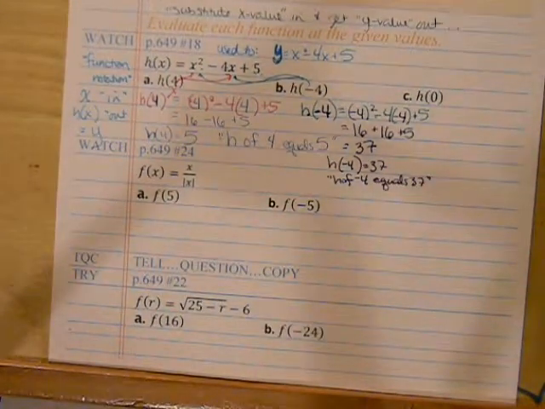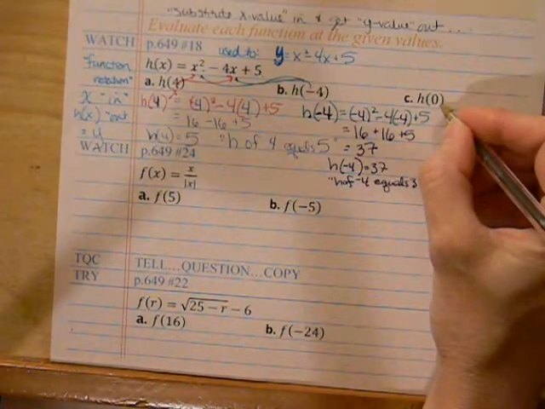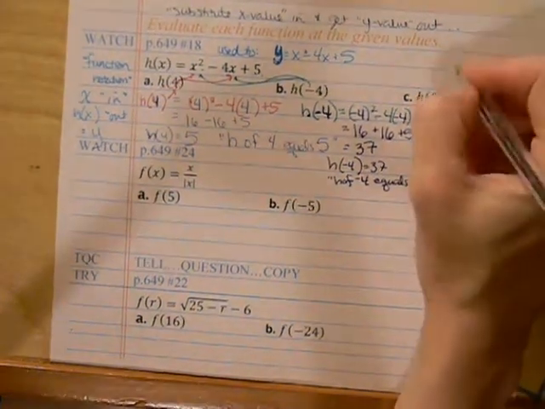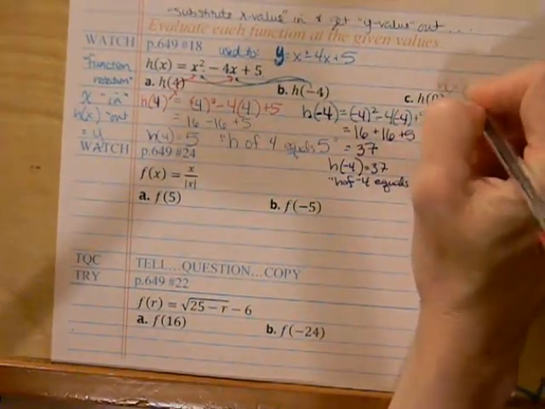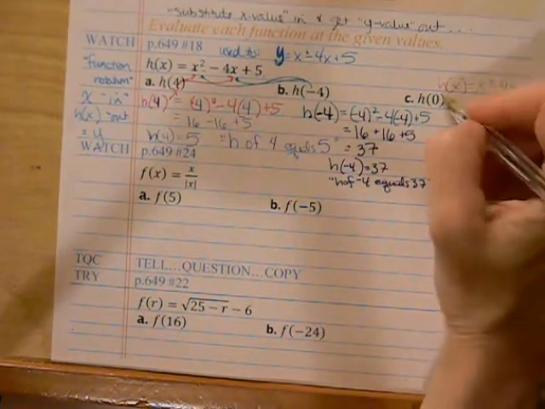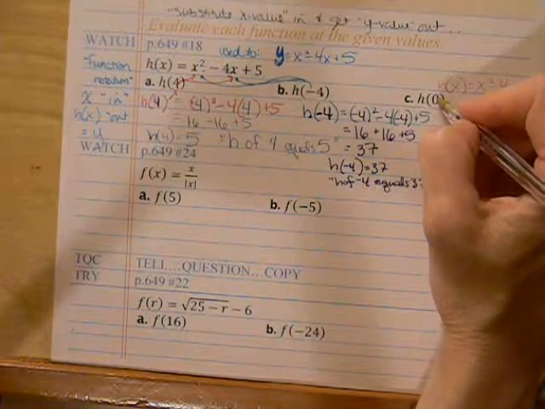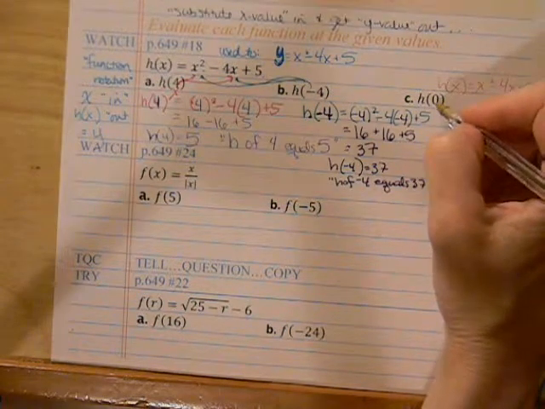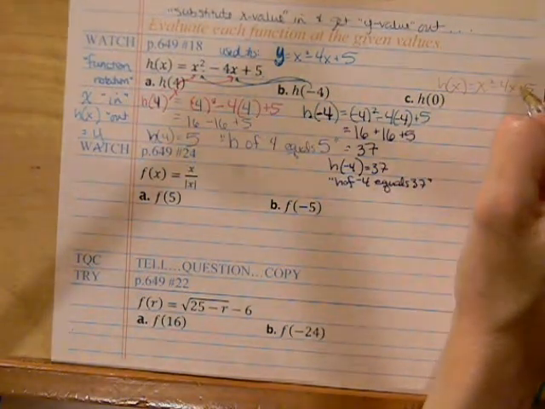Okay? What happens when you try to find h of 0? Well, again, the 0 goes in. Here's our h of x is equal to x squared minus 4x plus 5. So, okay, I'm going to put 0 in for x. So I want to find out what happens when we throw 0 into the machine.